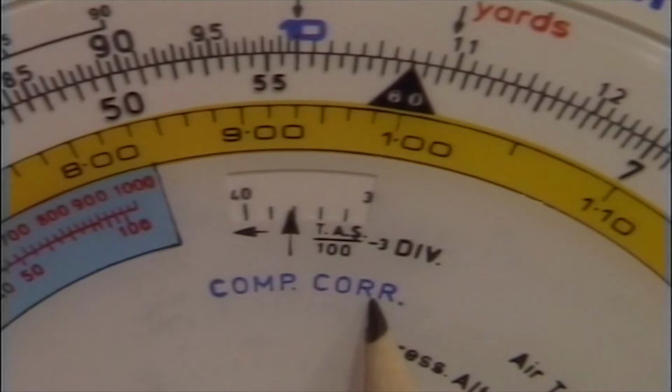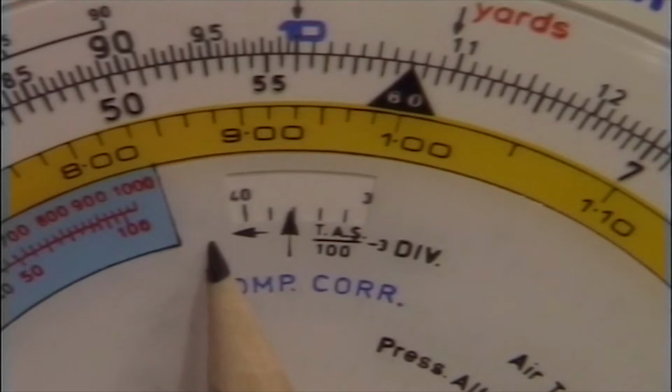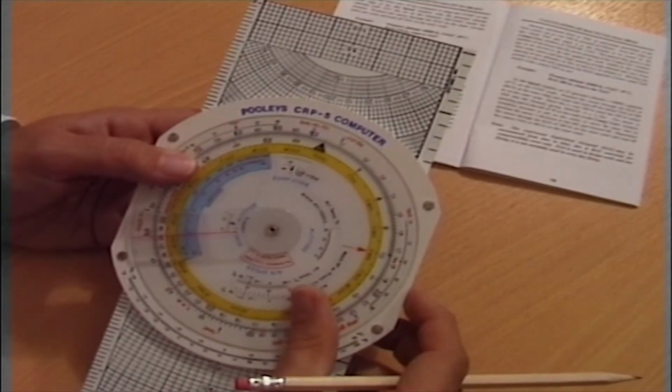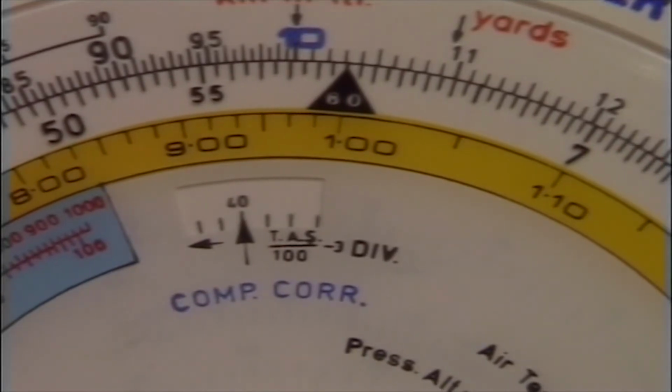TAS of 500 knots divided by 100 equals 5. 5 minus 3 equals 2. 2 what? It is 2 divisions to move the arrow pointing at the compressibility scale to the left. This has the effect of decreasing the initially observed TAS of 500 knots.